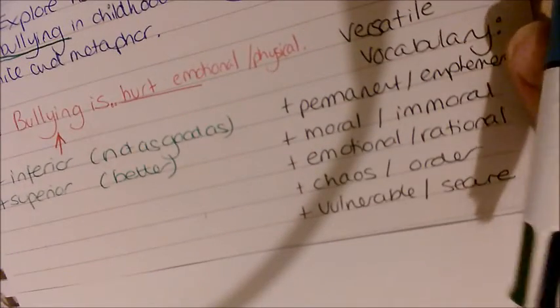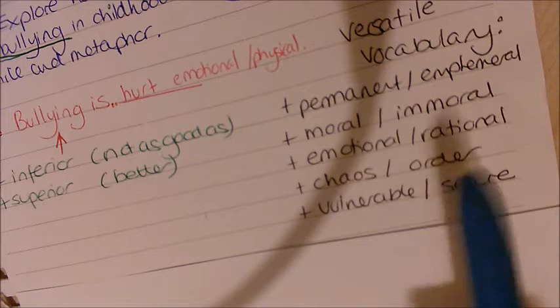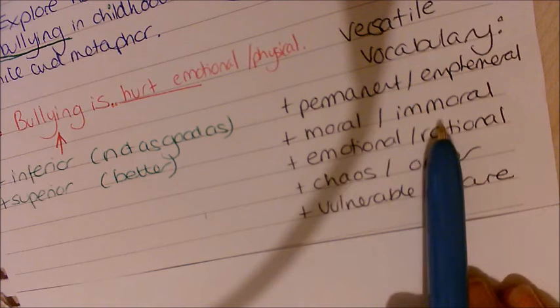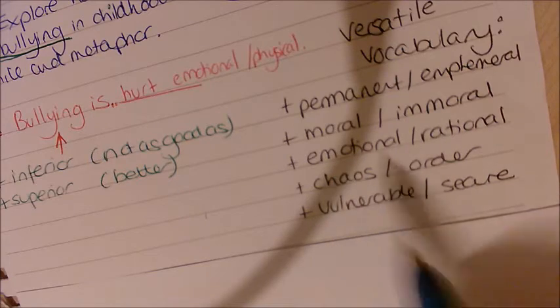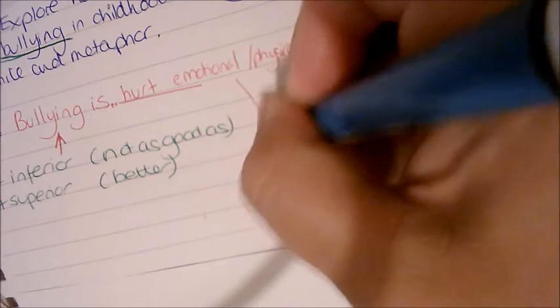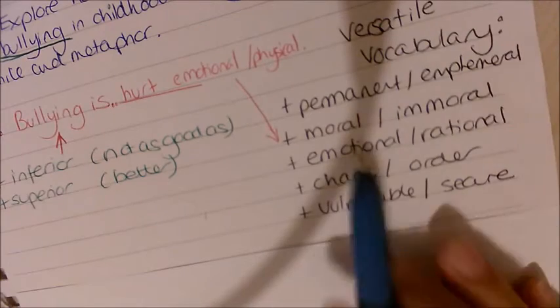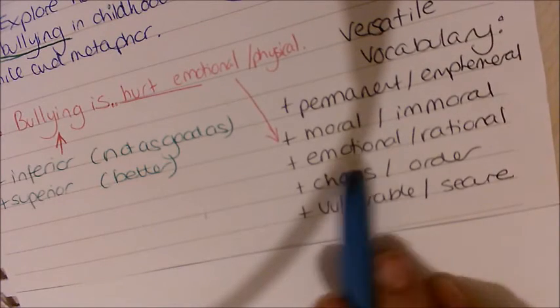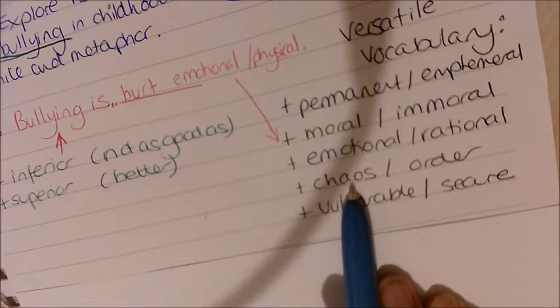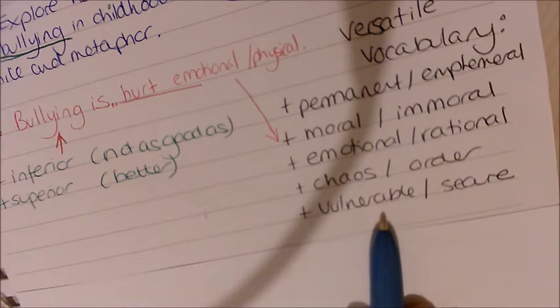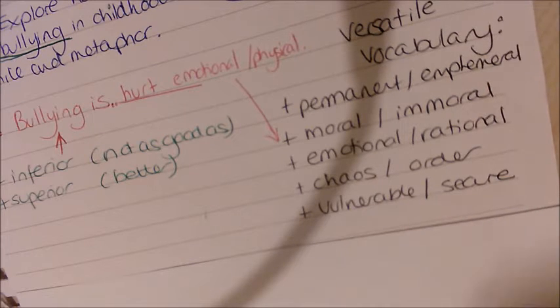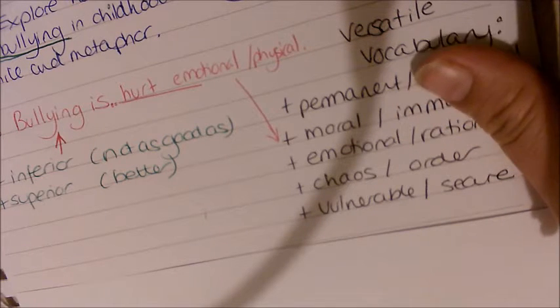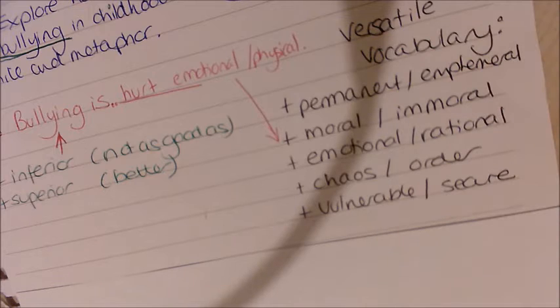In terms of your other vocabulary that we've looked at, some really nice links to those themes there. You could look at the morality of bullying, how immoral it can be. Emotional, we've already said that it's quite an emotional experience, not a rational one. Bullying can cause chaos, can make somebody feel vulnerable. Okay, so all of these negative emotions we could associate with that idea of bullying.